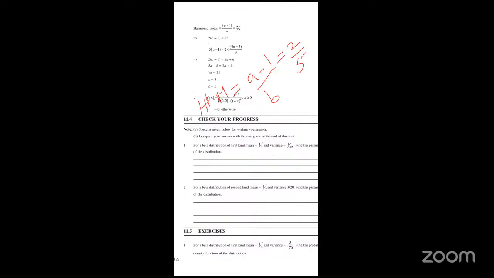So what is the B value? First, let me simplify by cross multiplication. So 5 into A minus 1 equals 2B. This becomes 5A minus 5 equals 2B. What is the B value? We can say 4A plus 3 by 3.